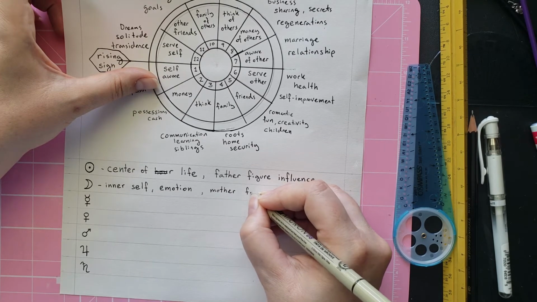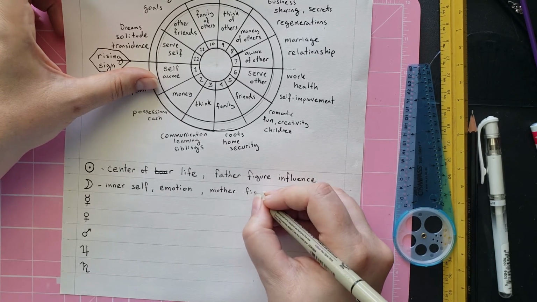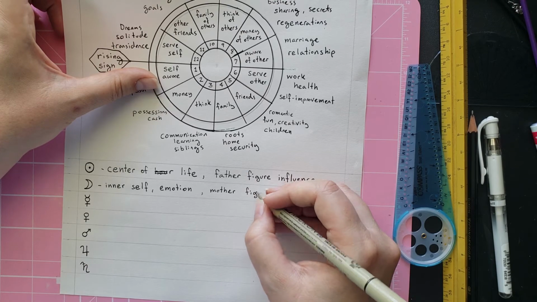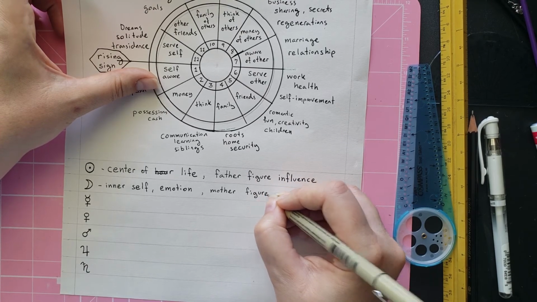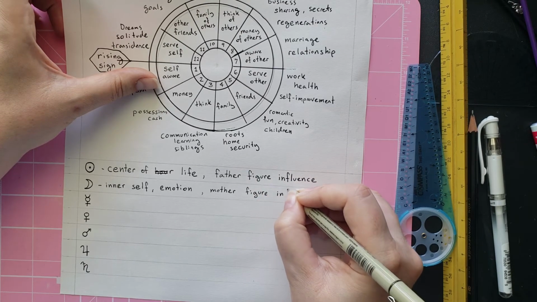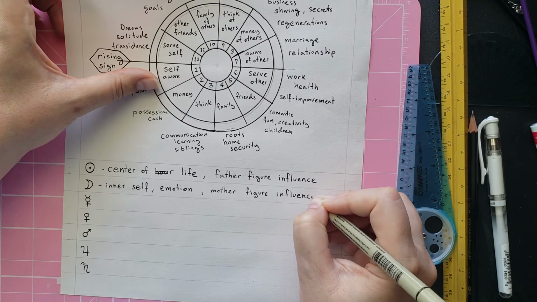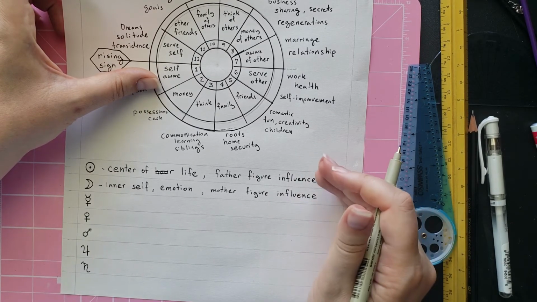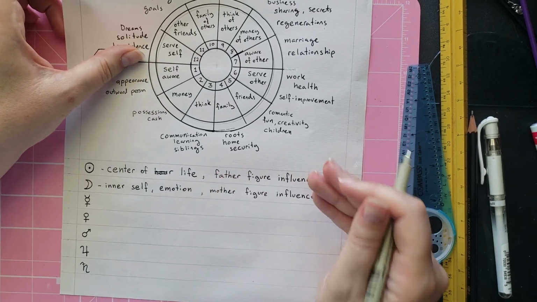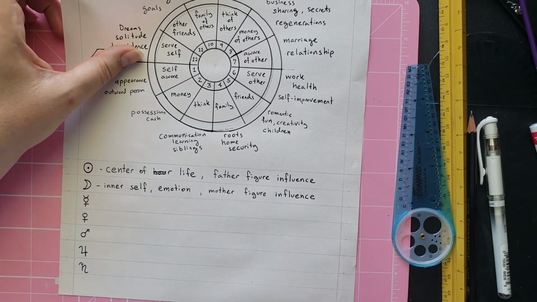Maybe you're raised by your grandmother. You know, we're looking at that maternal influence in your life. So that's why I worded it this way, is not all of us know our mom and dad. Or, you know, we didn't grow up with one. So it could be something you filled the gap yourself.